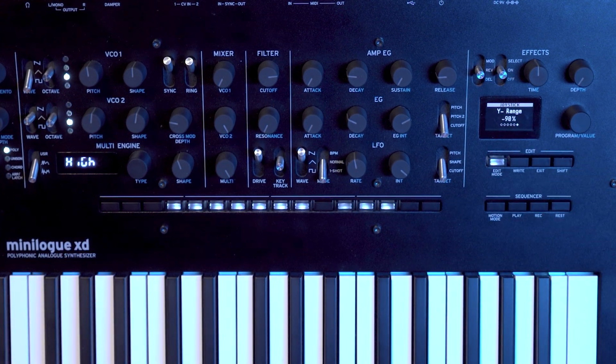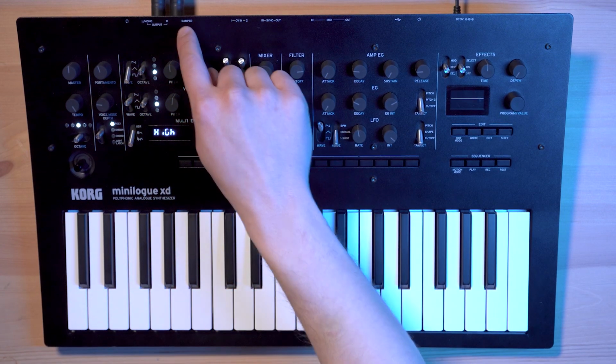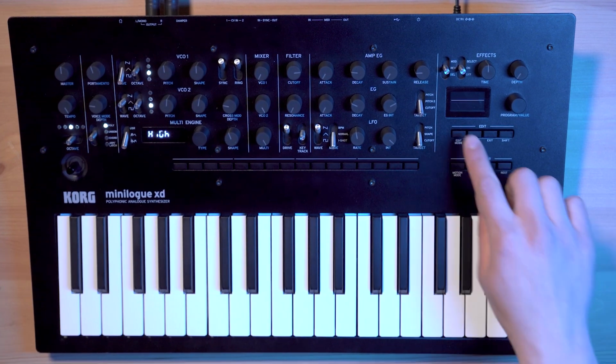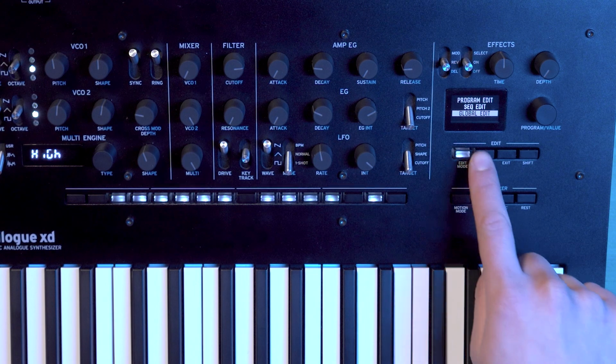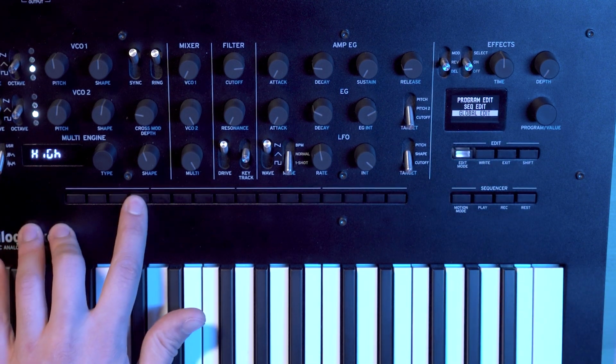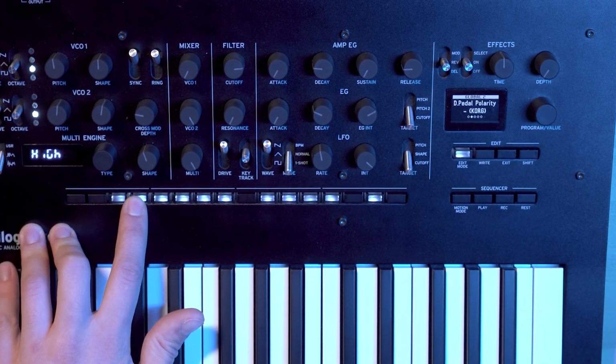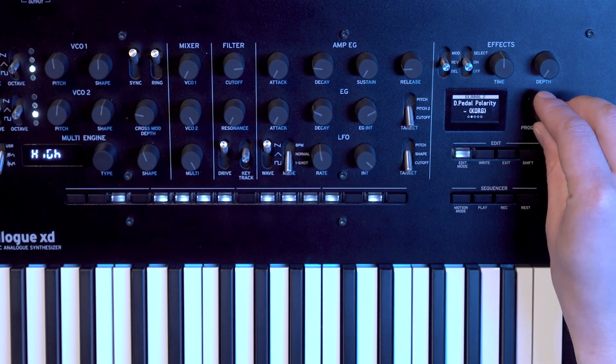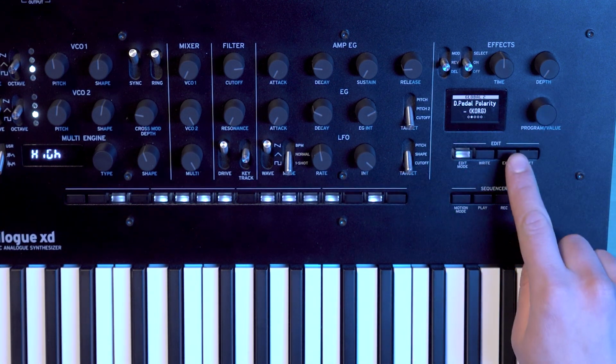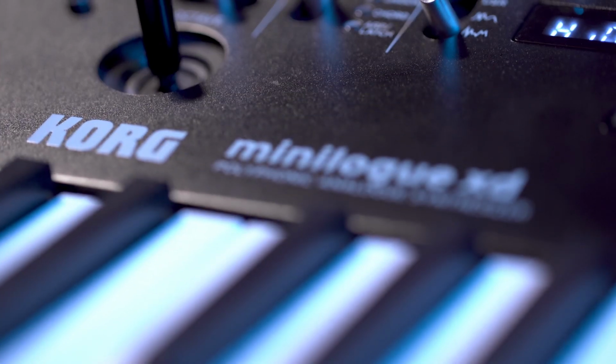Minilogue XD also has a damper pedal input, and depending on what type of damper pedal you have, you can go into Edit Mode, Global Edit, press the second blinking program button twice and get to damper pedal polarity. Change that from positive to negative. So that's the minilogue XD.